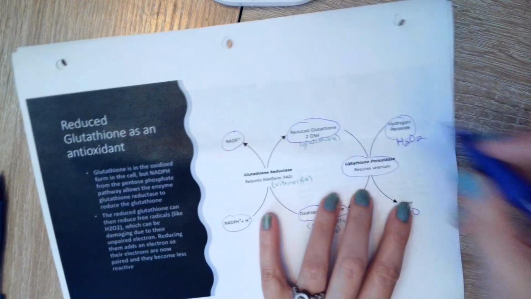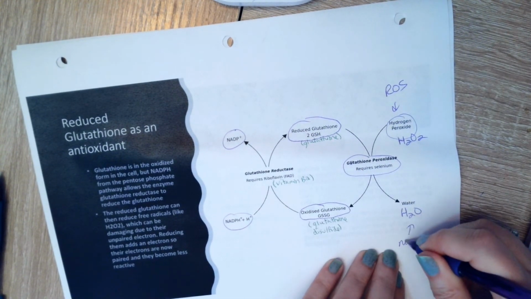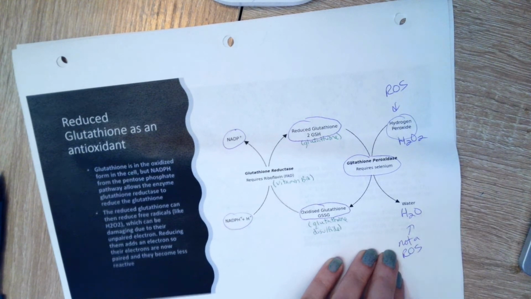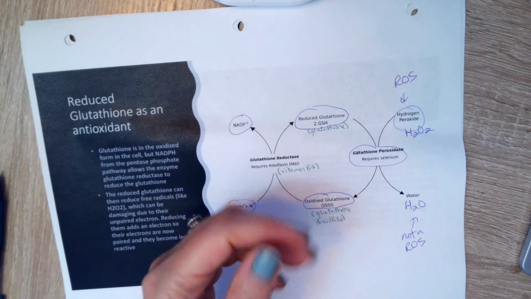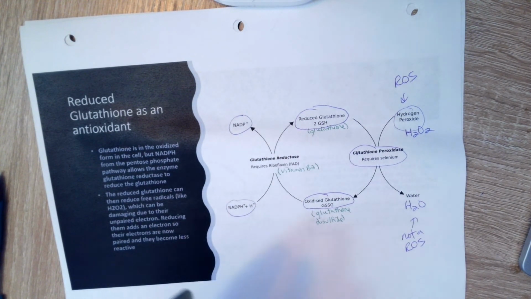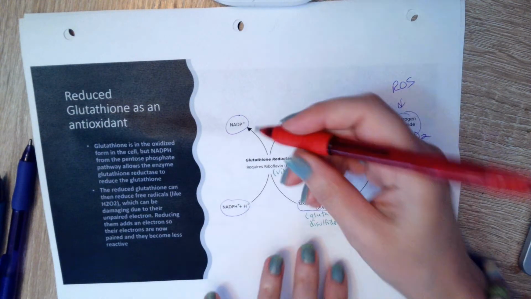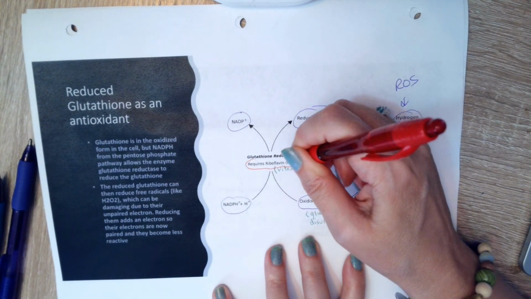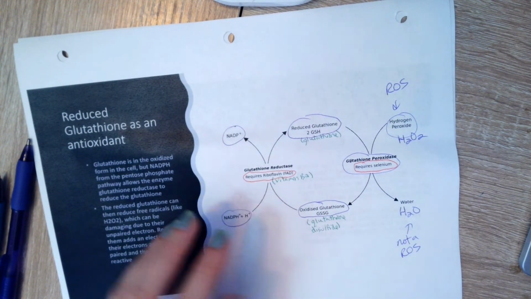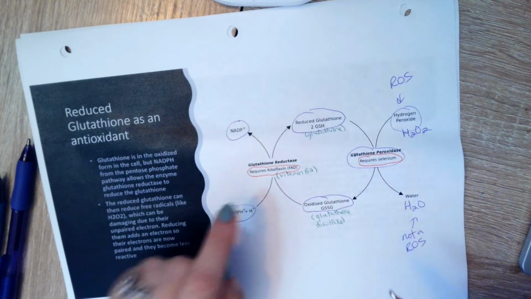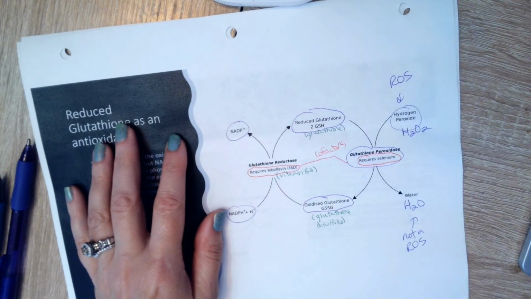So what we've done, this is a reactive oxygen species. This is not a reactive oxygen species. So we've neutralized it. We've made it so it's not going to damage the cell anymore. Now, one more thing I want to point out on this slide, over here with our glutathione reductase and over here with our glutathione peroxidase: they both require cofactors.